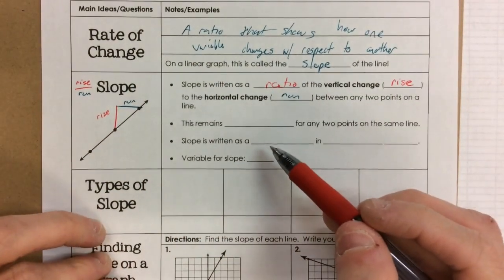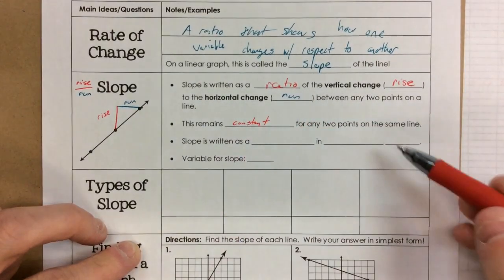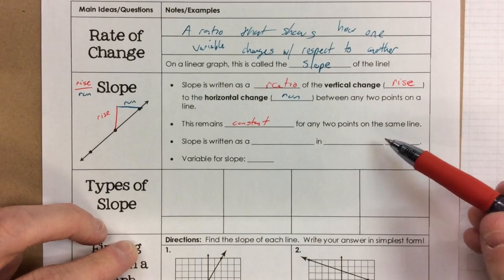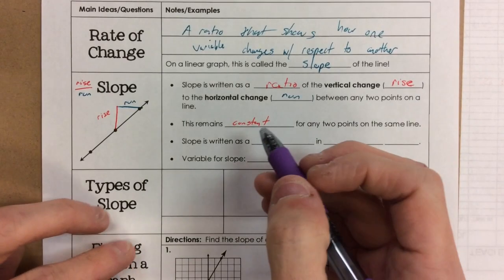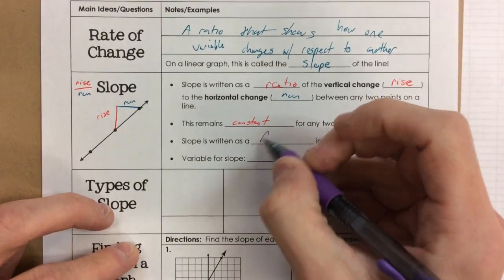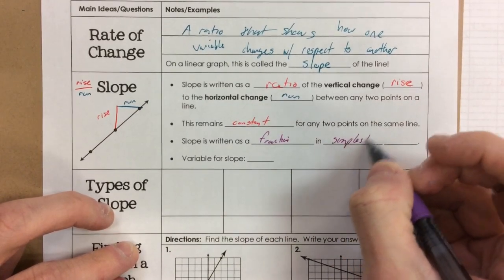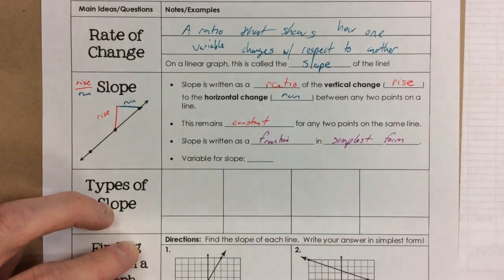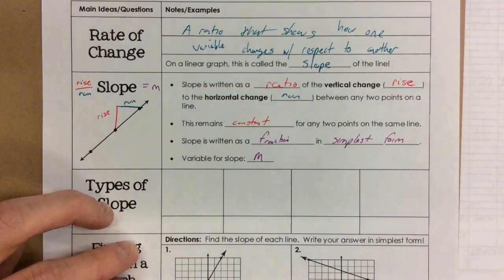Okay, so this remains constant for any 2 points on the same line. This slope, this rate of change stays constant. And slope is written as a fraction in simplest form. The variable for slope we all know is m. Slope equals m.